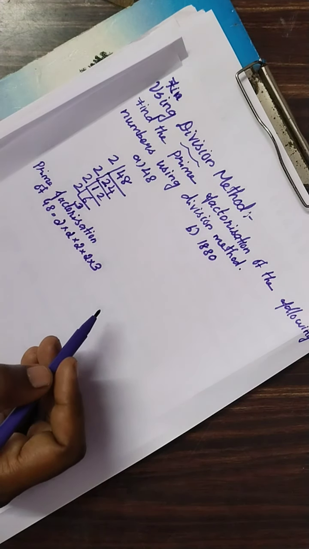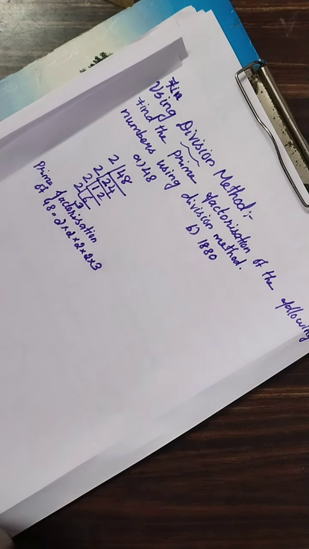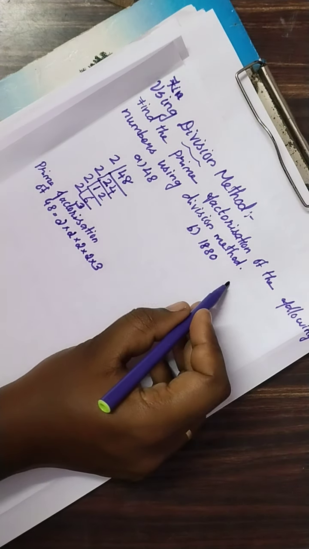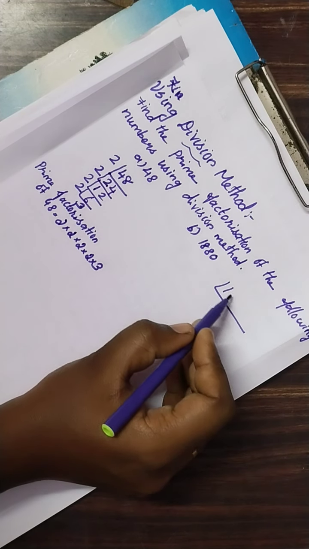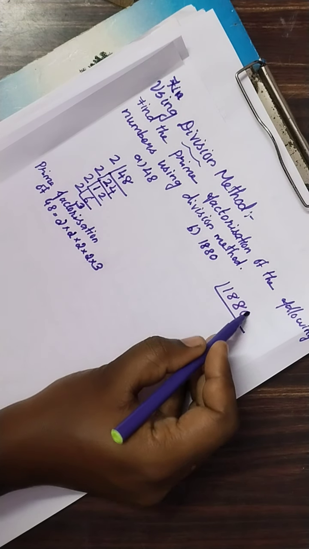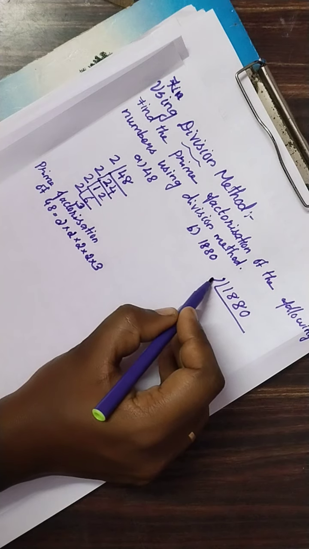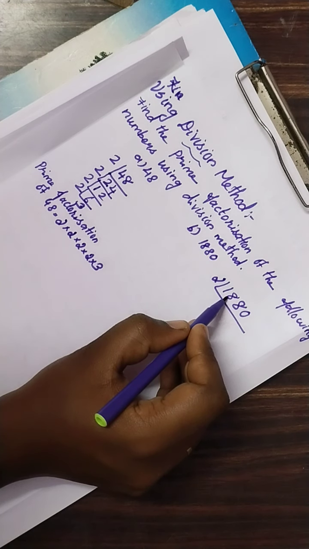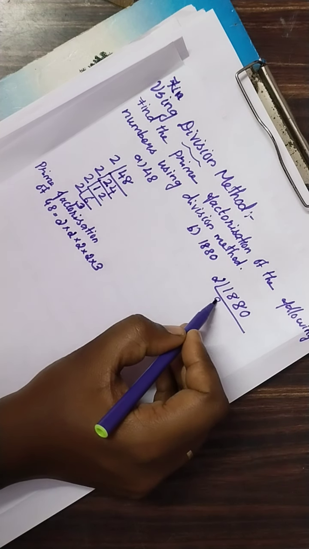Then the next one, find the prime factorization of the following number using the division method. What's the number? 100880. Here there is a 0, so you can divide this number by 2. Here 1 is not divisible, so you join it with 8: 18. 2 9s are 18.